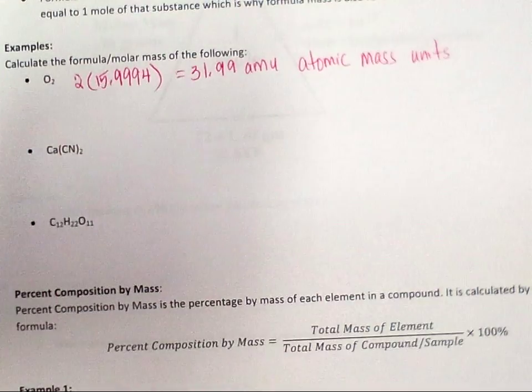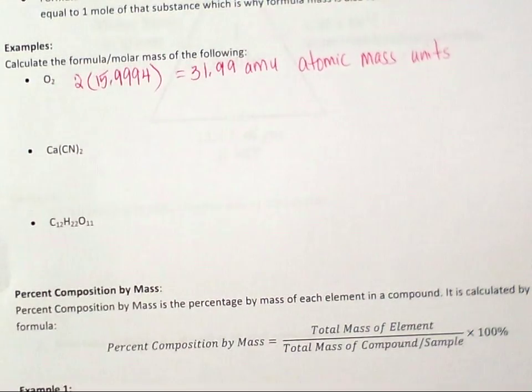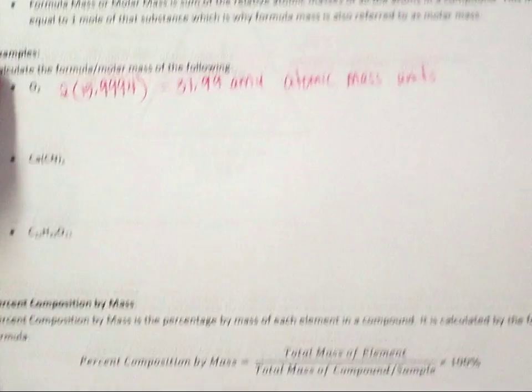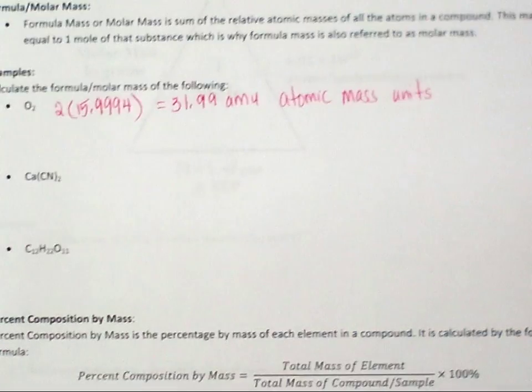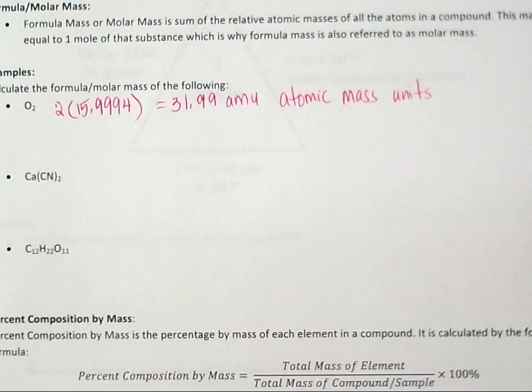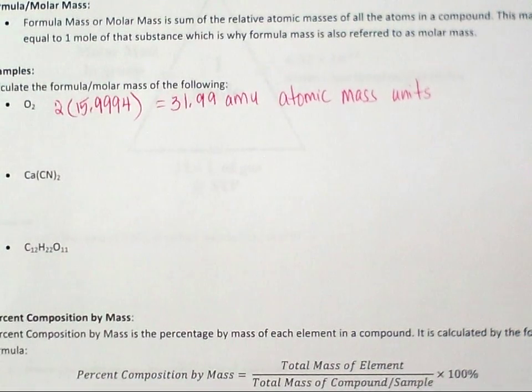Okay, now that you can see what we're doing, how we're figuring out the mass of the entire molecule, let me show you this definition that's up here. The formula mass or molar mass is the sum, meaning you add them all up, of the relative atomic masses, meaning the mass from the periodic table of all the atoms in a compound. This mass is equal to 1 mole of that substance, which is why formula mass is also referred to as molar mass. Okay, so like I said, that just sounds very scientific. Get in the habit of knowing this information. I promise it's on the test.